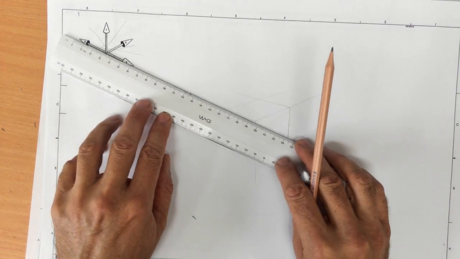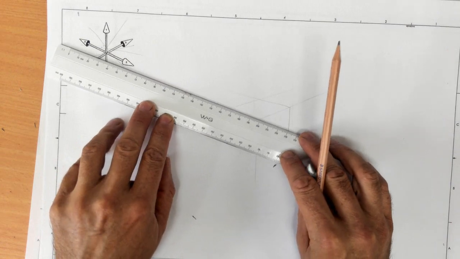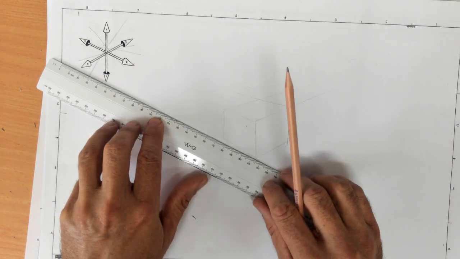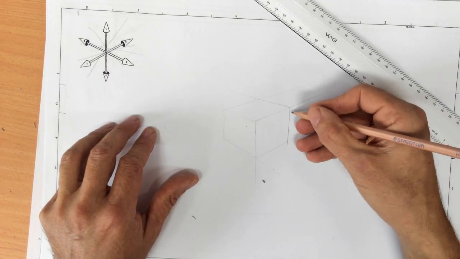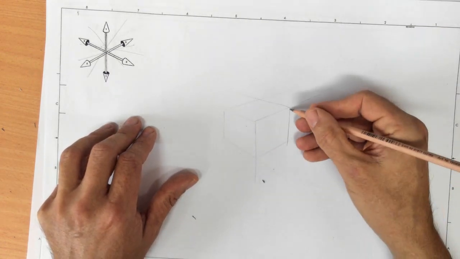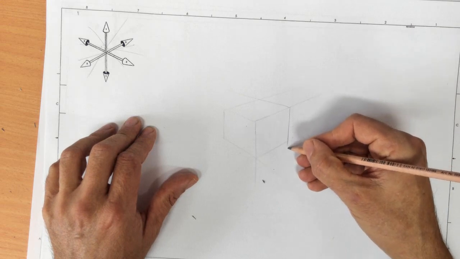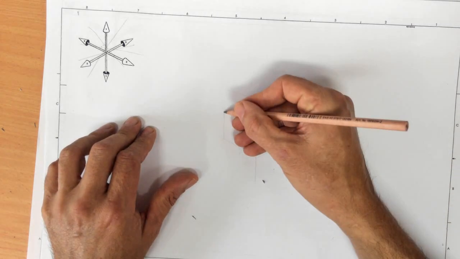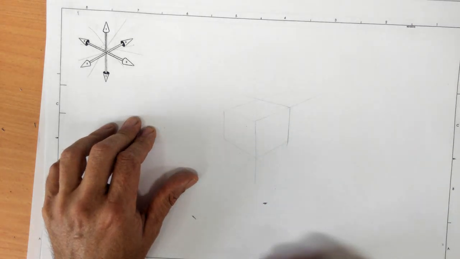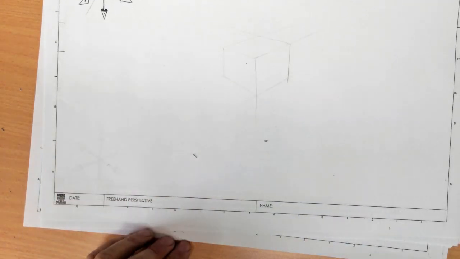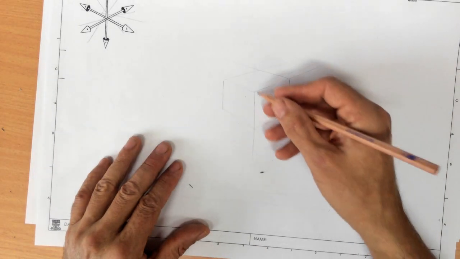The same thing this way, but note that all lines still must slightly converge in. So we don't want a box that's got parallel lines. And the same thing with the vertical lines. Note that to make sure that the vertical lines look vertical, it's always best to have them converge slightly in, as if there's a vanishing point right down the bottom of the page here.